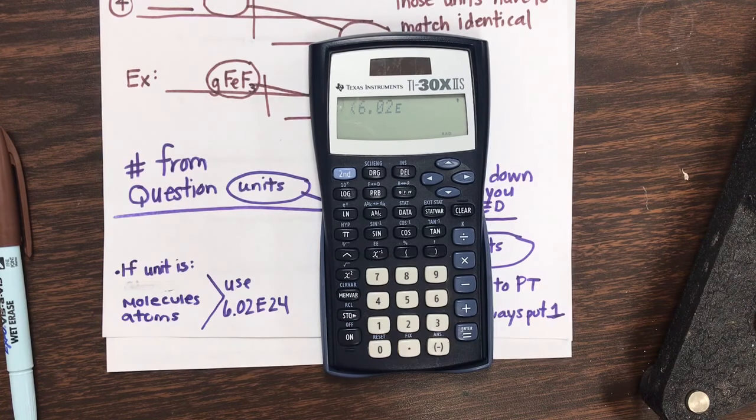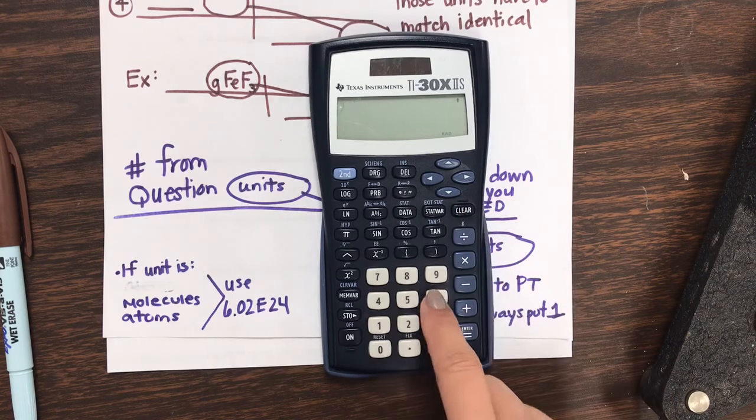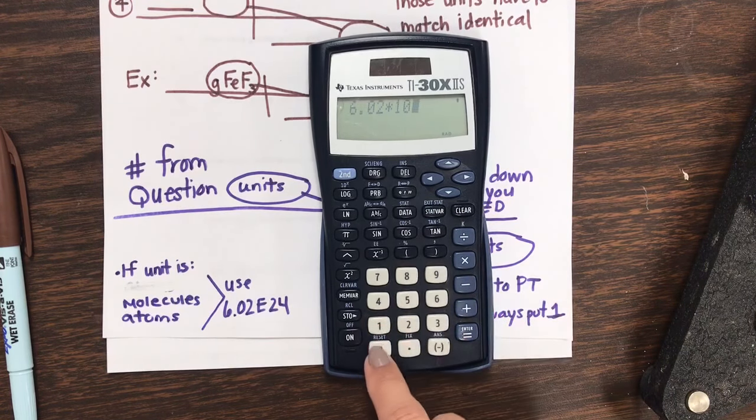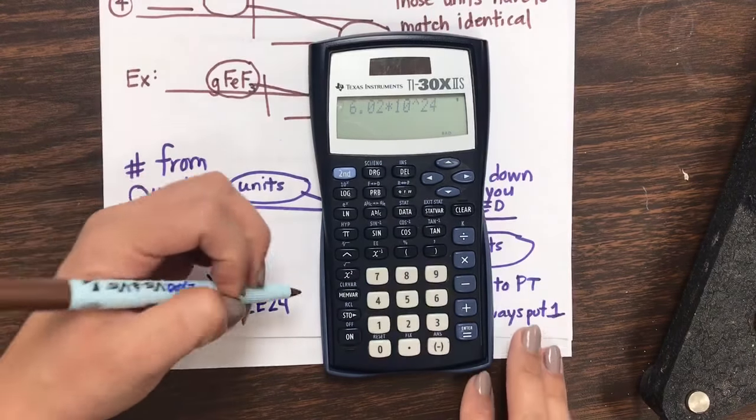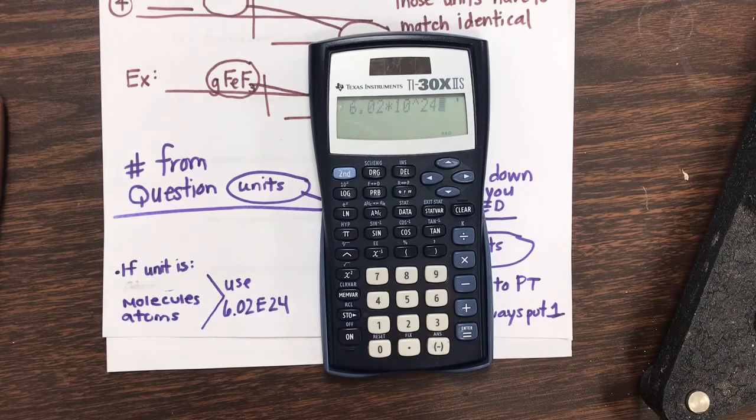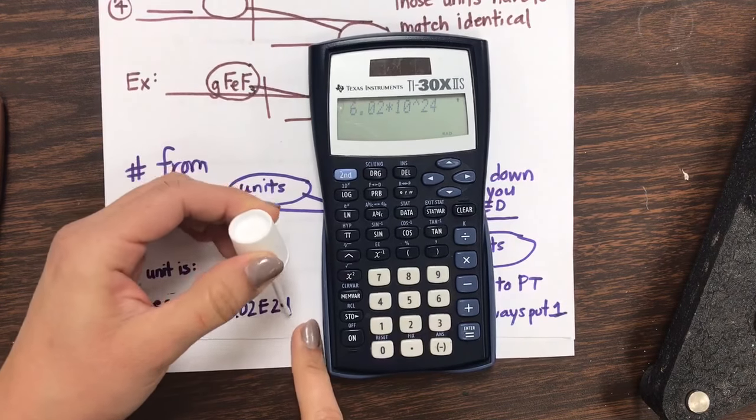Okay, 6.02, that capital E means times 10. You no longer write times 10 with a little caret 23. All you need to write is that capital E. So that right there is this number here, 6.02 times 10 to the 23. We are no longer writing it like this, 6.02 times 10 to the 24. It should actually be 23. It's very important. Avogadro's number is 6.02 times 10 to the 23.